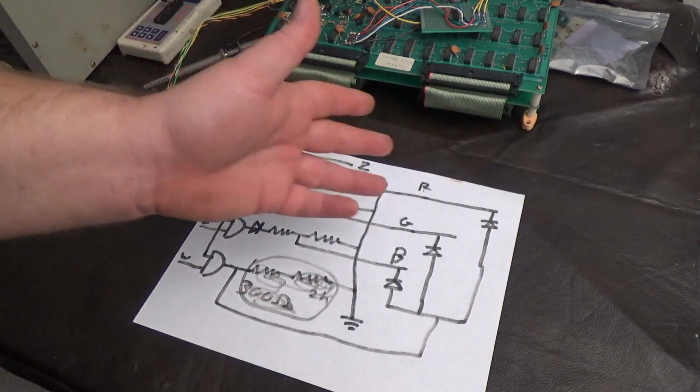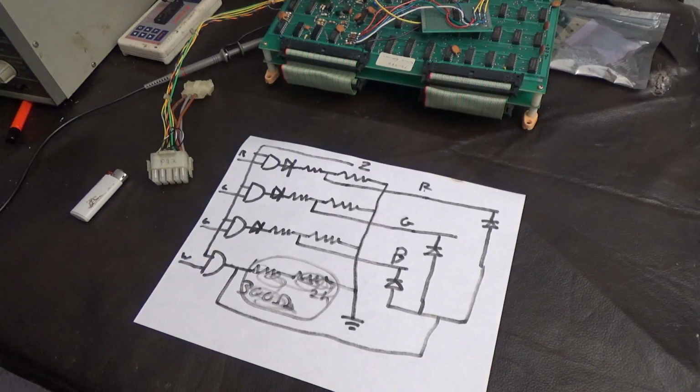Oh, by the way, the monitor I'm using was from the last video or the video before, where I converted a black and white monitor into a color vector monitor. So that's the monitor we're using. But all right, let's get started.